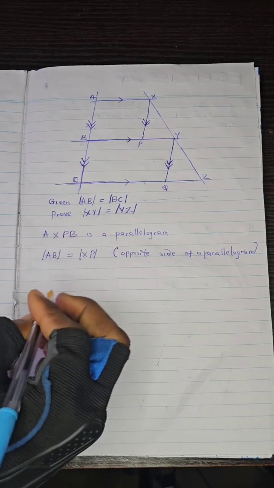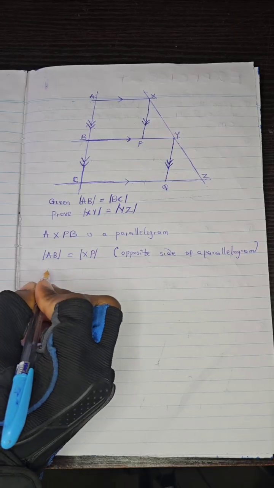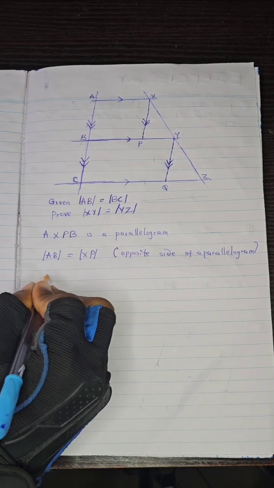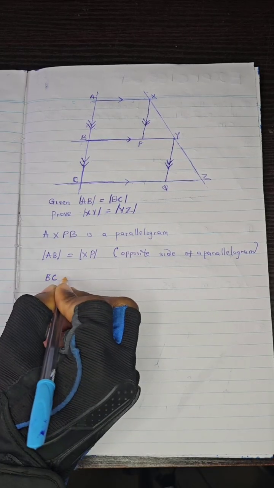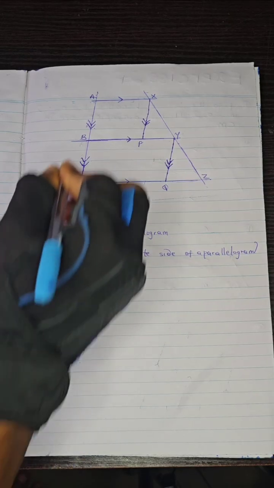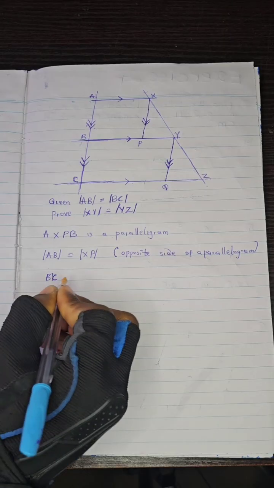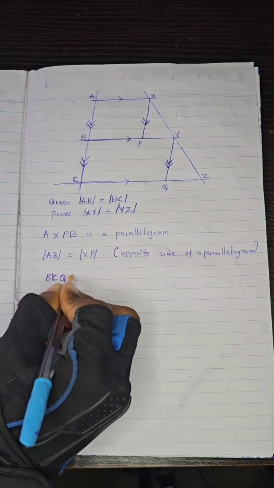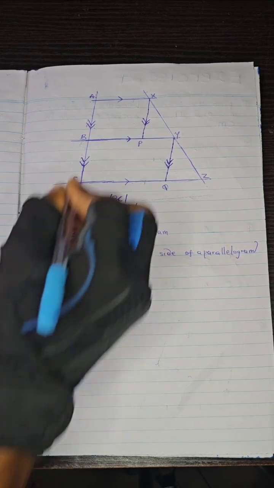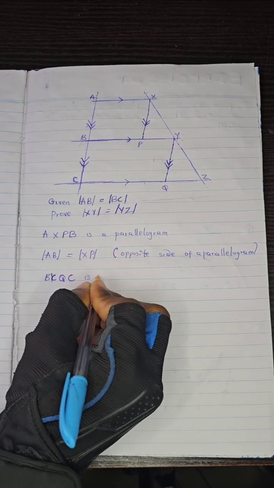At the same time, I have another parallelogram to deal with. It's supposed to be BYQC. That's BYQC, which is also a parallelogram.